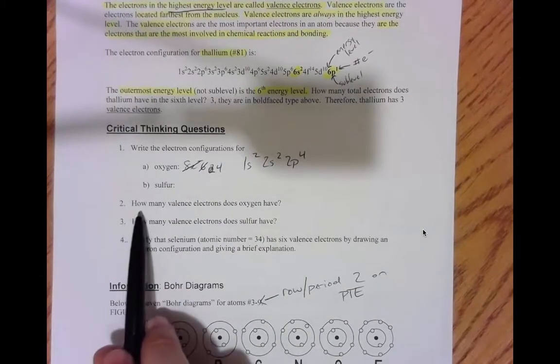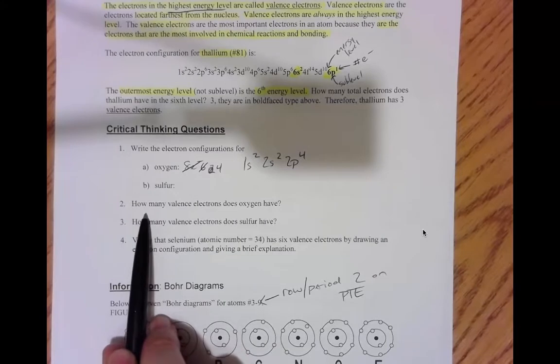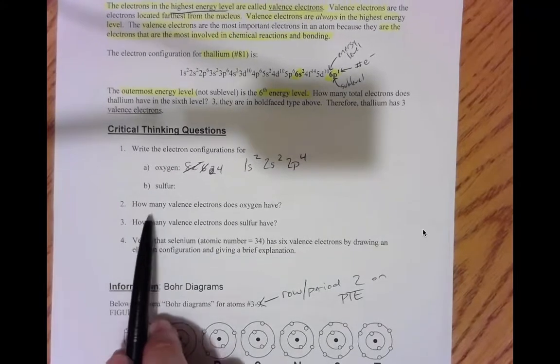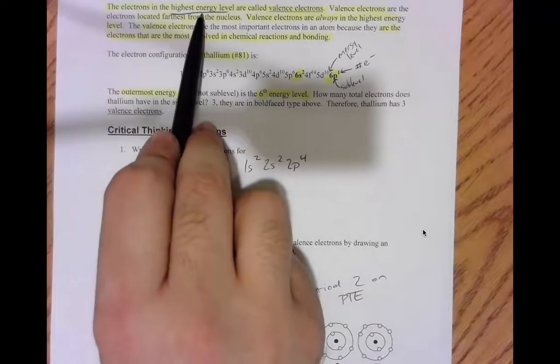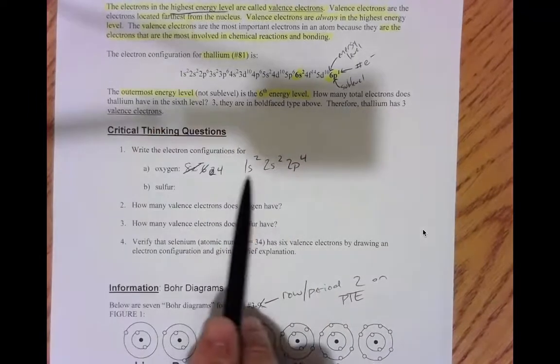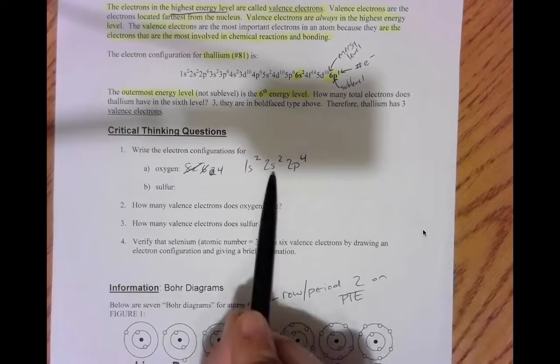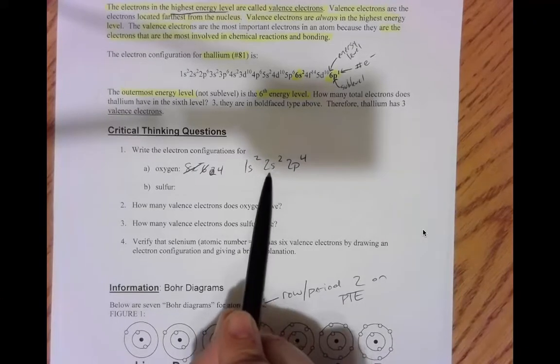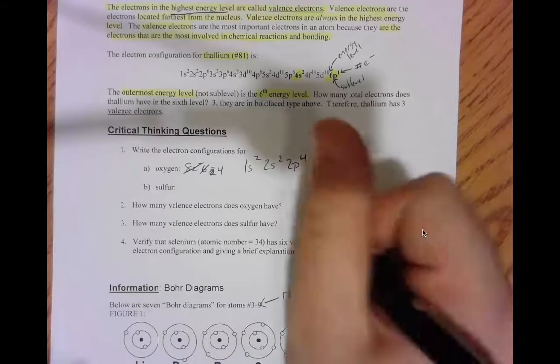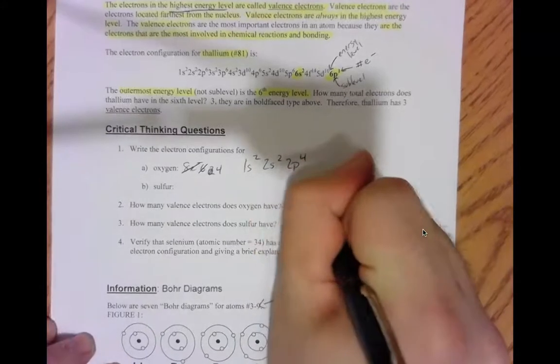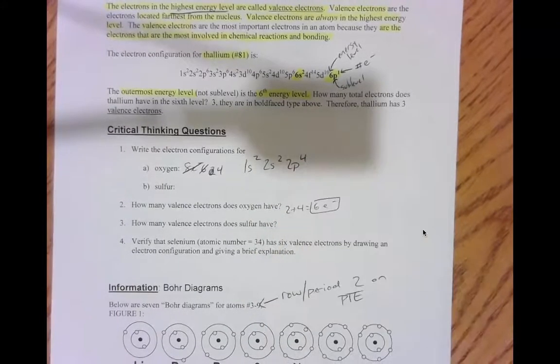Next, I'm going to help you answer question 2. How many valence electrons does oxygen have? Remember, valence electrons, you can see it underlined still, are in the highest energy level. What's the highest energy level here? We have a 1 and a 2, so we know it's 2. We can add up the electrons that we find in 2s and 2p. So we would do 2 plus 4, which gives us a total of 6 electrons.